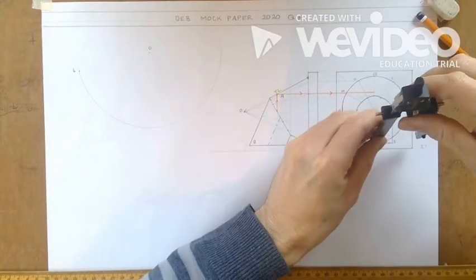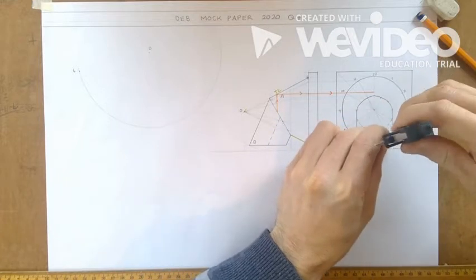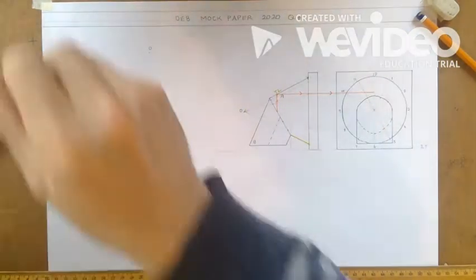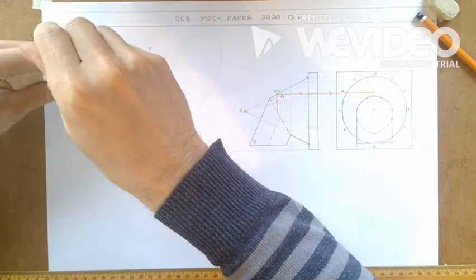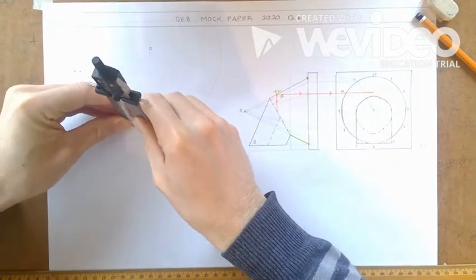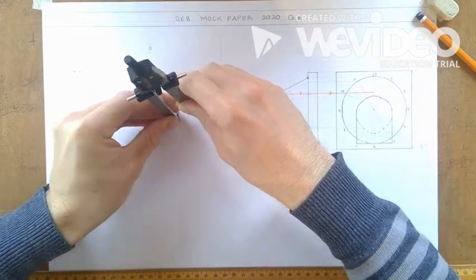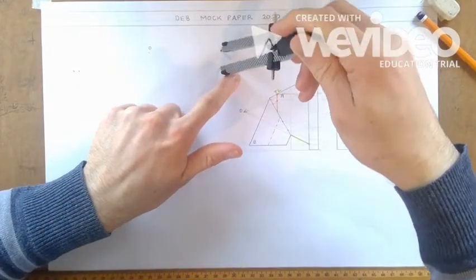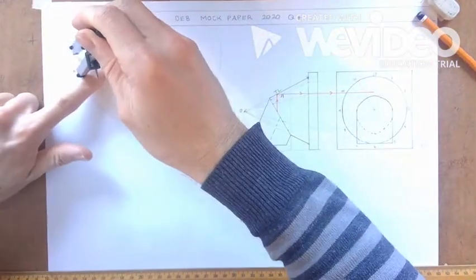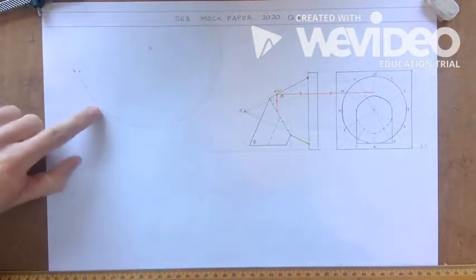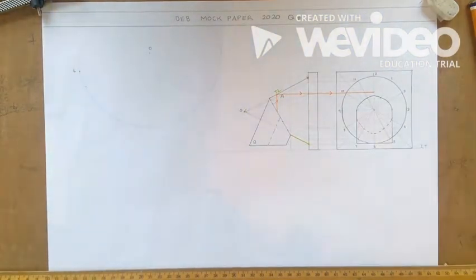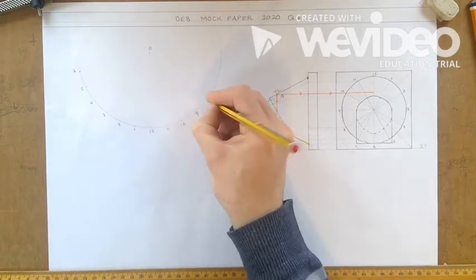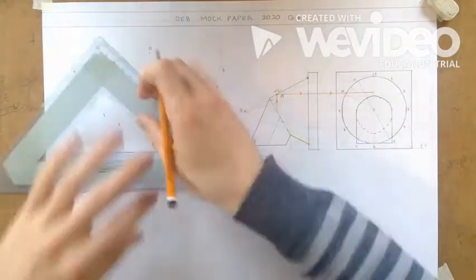So it's a full cone, so we're going to have 12 equal sections, and the length that I'm going to take is from 5 to 6. Now the next thing I'm doing is join all these to the point O, the apex.